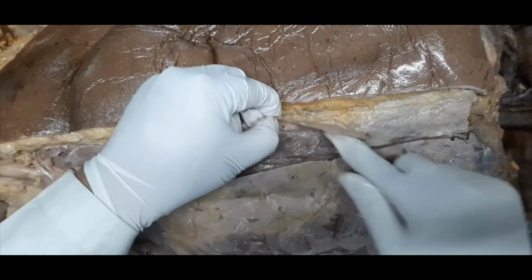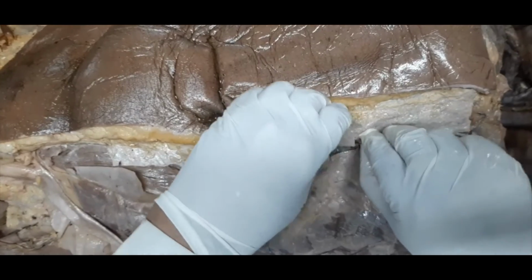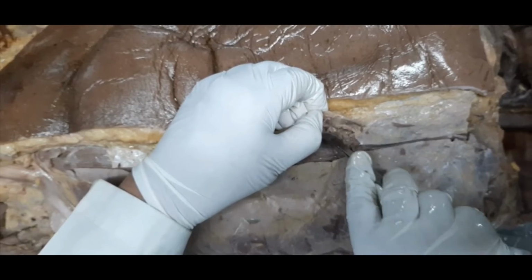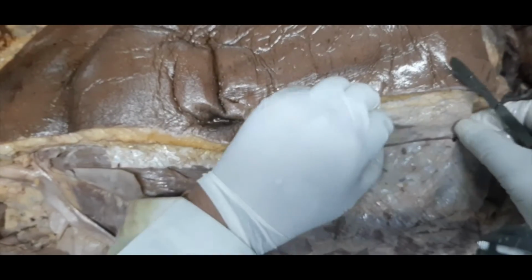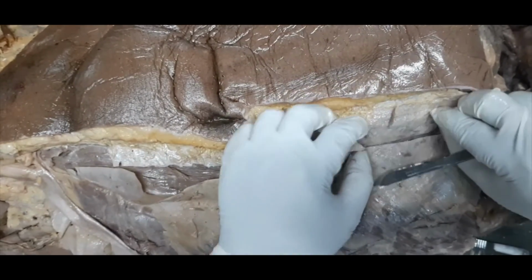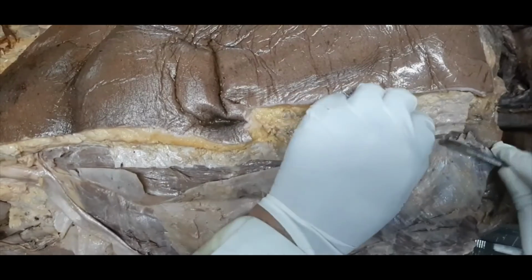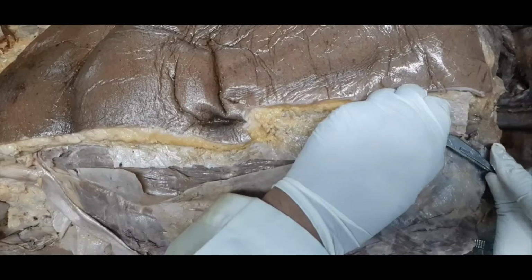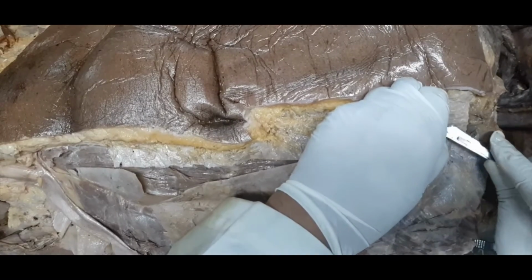So I will try to remove this muscle, its medial margin which is at the linea alba in the midline. Very close to the midline is the medial margin, and the lateral margin is towards the linea semilunaris. That is the lateral margin of the rectus sheath.